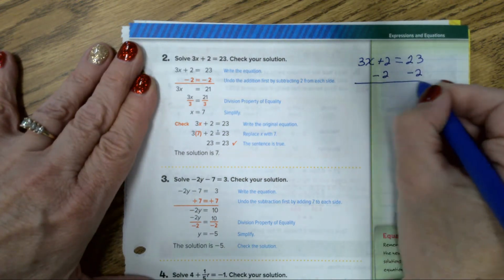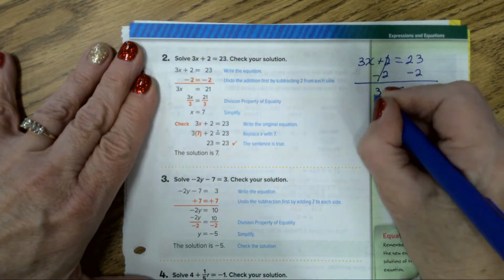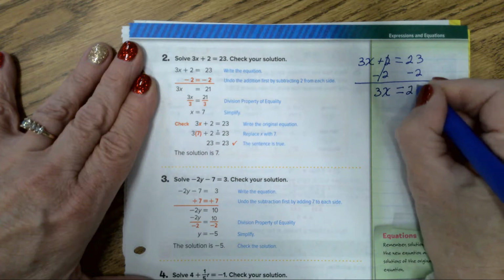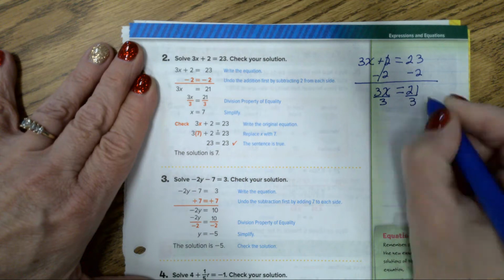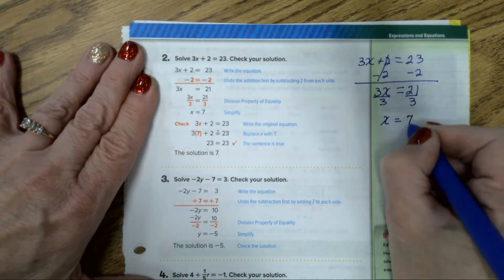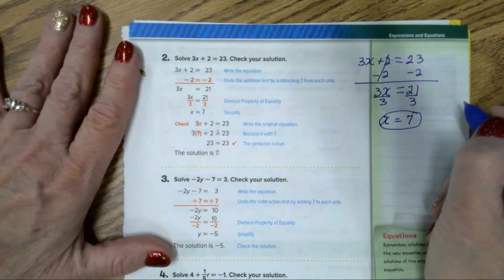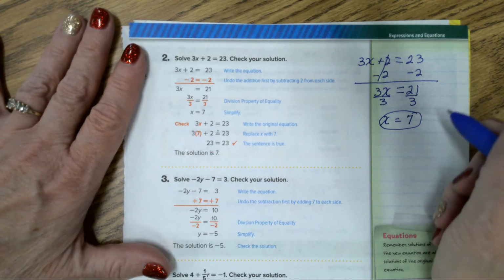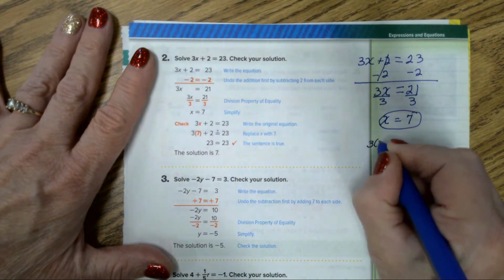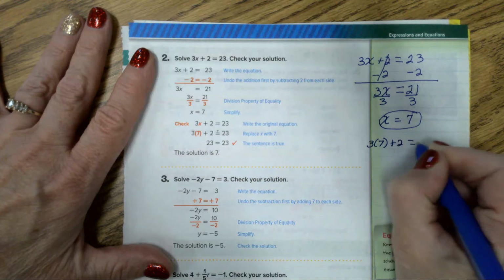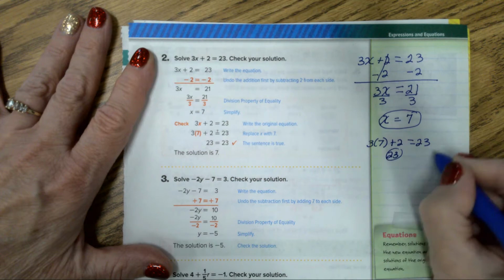Don't forget to draw your line, cancel, and bring down your equal sign. 3 times x equals 21. Divide by 3, divide by 3, x equals 7. These are very easy. We're not dealing with any integers, so they're very friendly today. Check step. Does 3 times 7 plus 2 equal 23? Well, 21 plus 2 equals 23, so yes, it does.